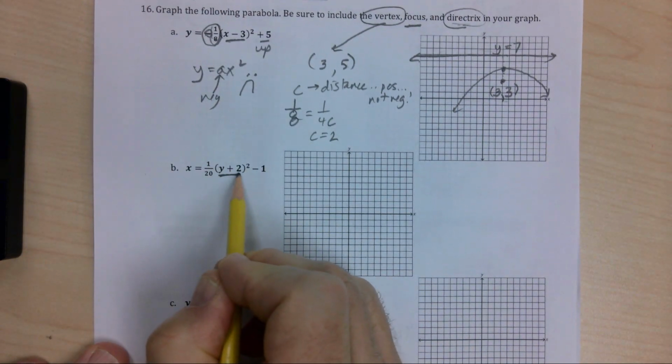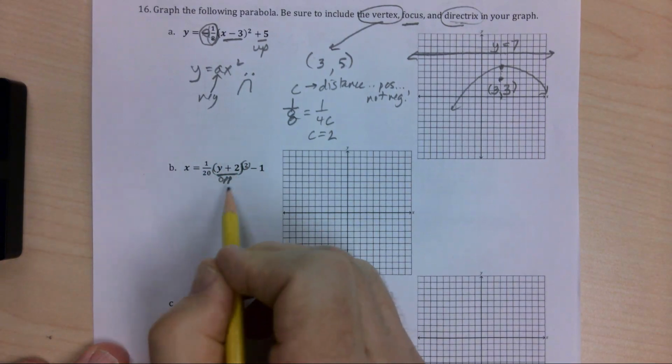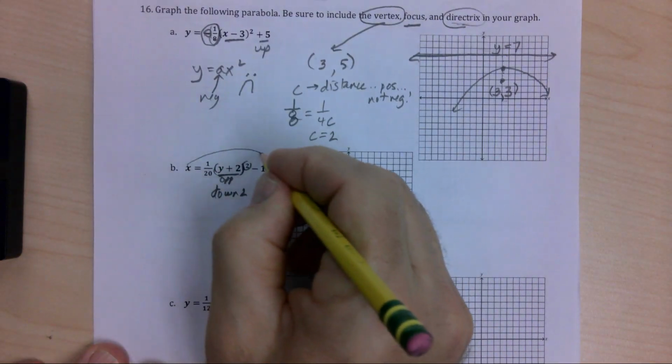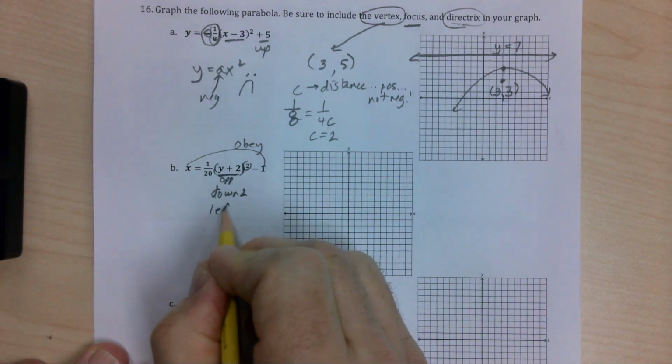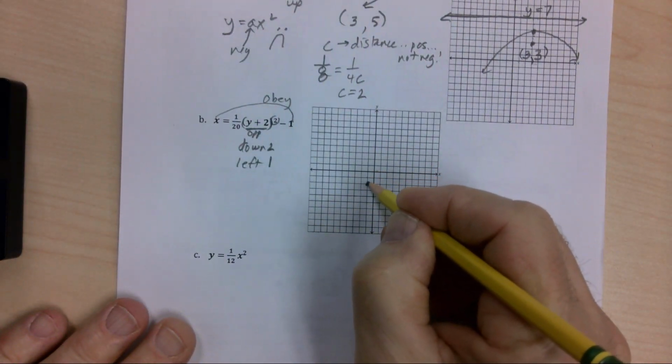Now we look at this one. This is my y value. Because it's in the squared, we think opposite. So that's going to be down 2. But then this one we obey. And so that's going to move left 1. So if we go left 1, down 2, that's our vertex.